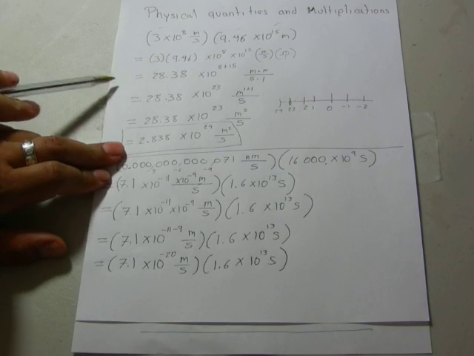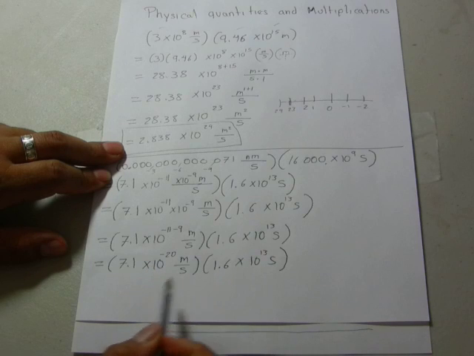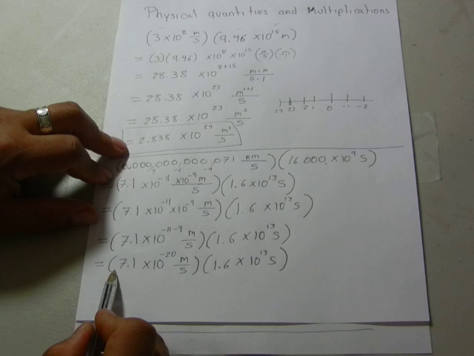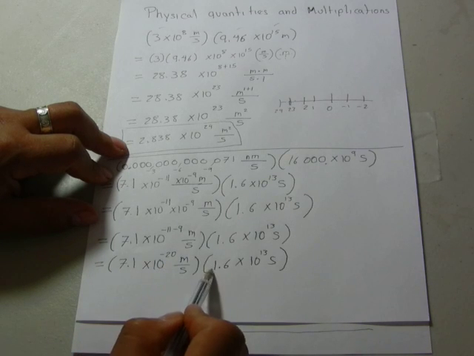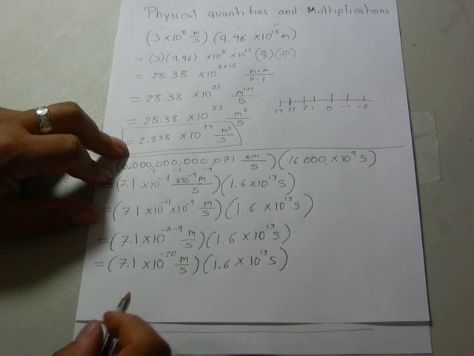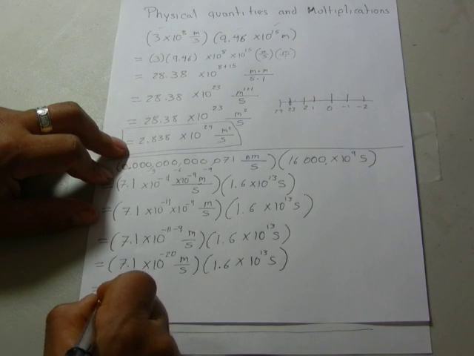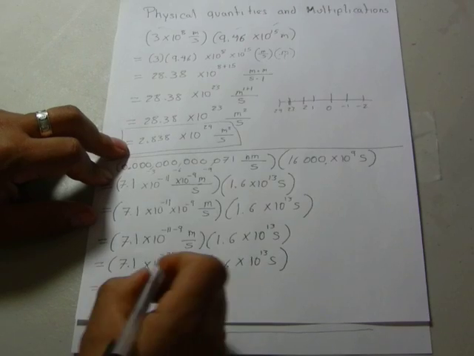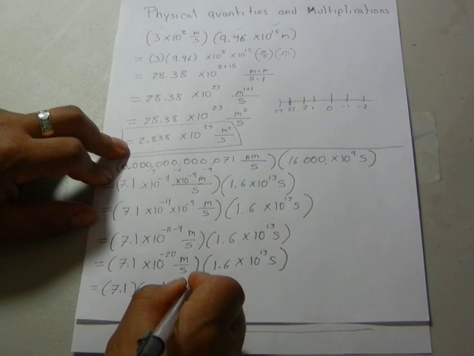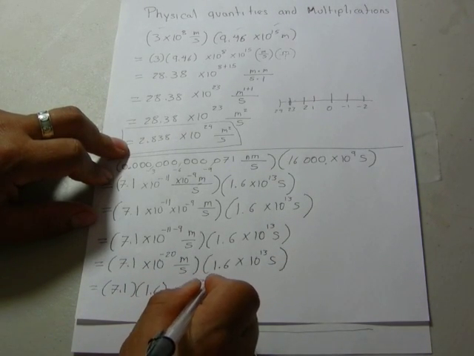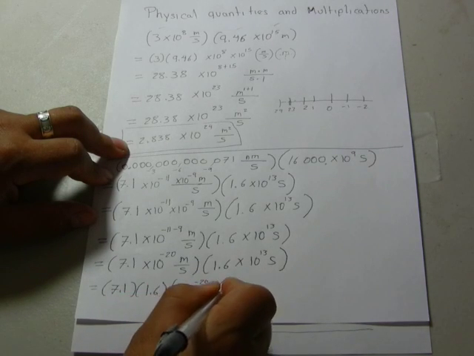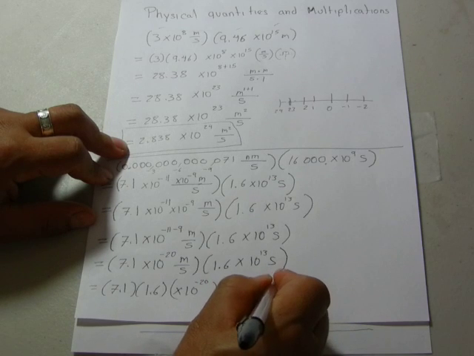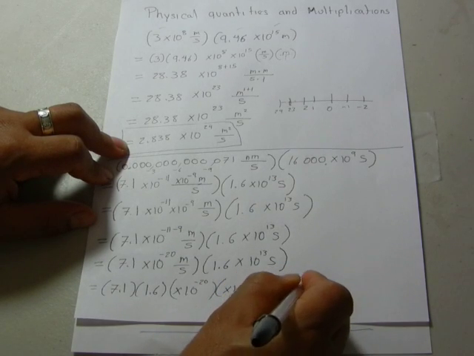Do as in the previous exercise: numbers with numbers, powers with powers, and units with units. Remember that your calculator can also help you make the multiplication, using the special buttons for scientific notation. 7.1 times 1.6. We have multiplications with the same base, and units with units, meters per second times seconds.